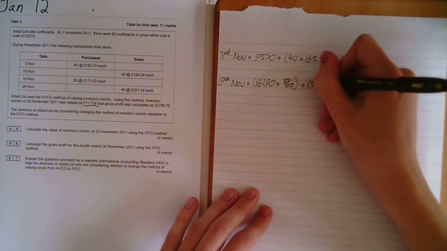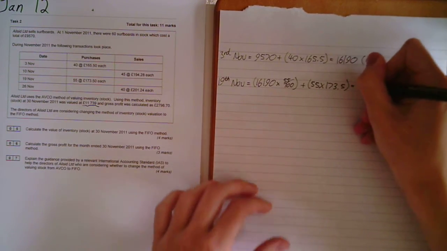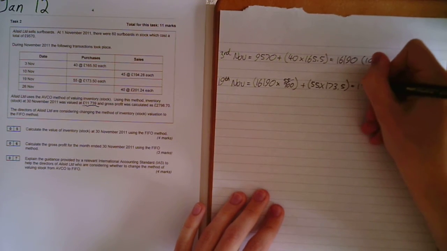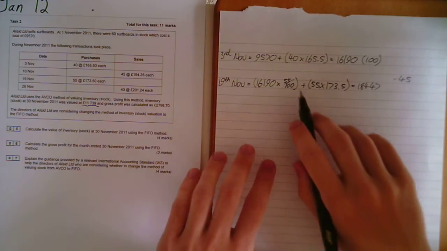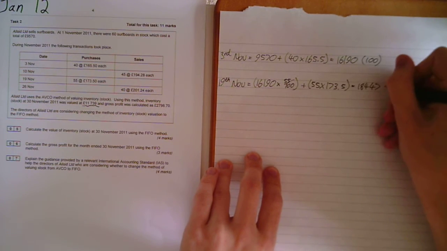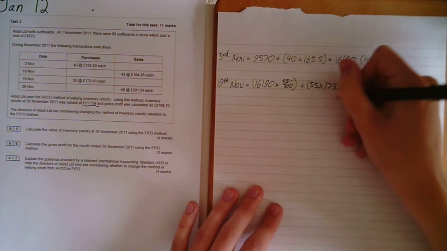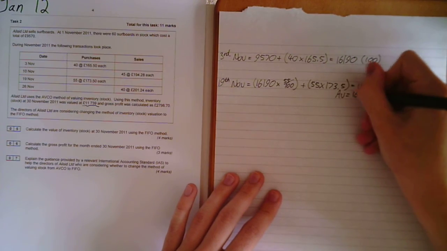55 times by 173.5. So that brings us to 18,447. And so what do we have here? We have 55, well, we do 100 minus 45, which is our 55, plus another 55 surfboards, so that's 110 surfboards. So it's just kind of nice to know how many surfboards. It just gives you a bit more context to it. So what I'm going to do now is I'm actually going to average this. So AV, average. The average of this is 167.70.